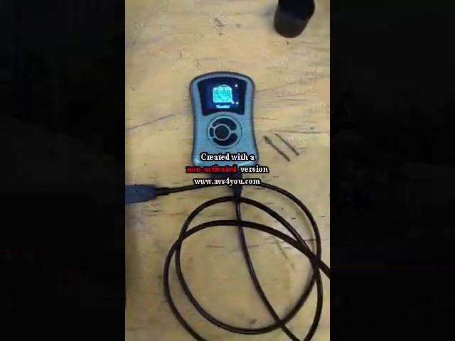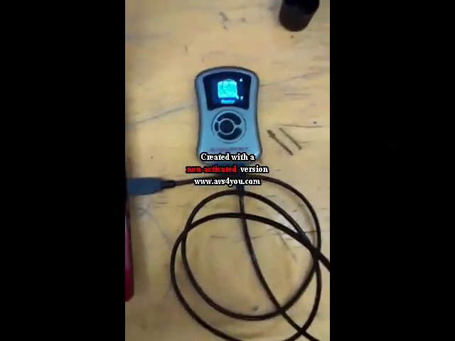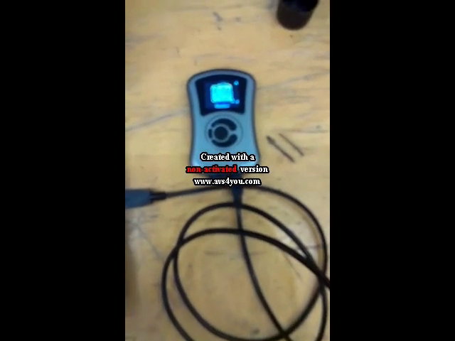Okay, so I'm just going to do a video here showing how to set up your launch control feature on your Mazdaspeed 3 using the Cobb Accessport.